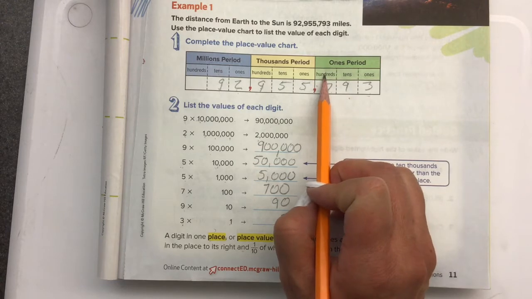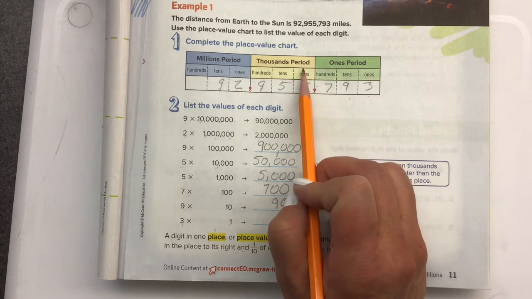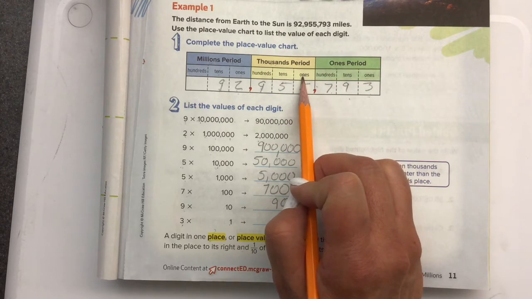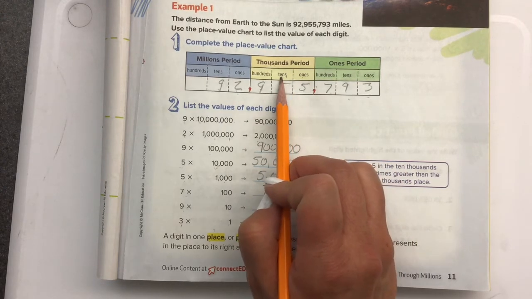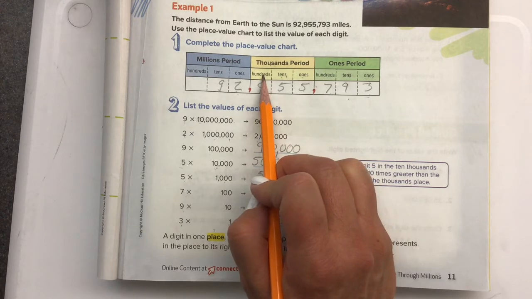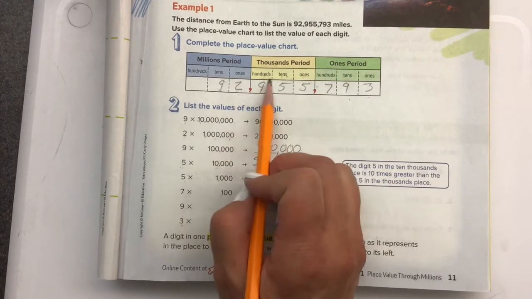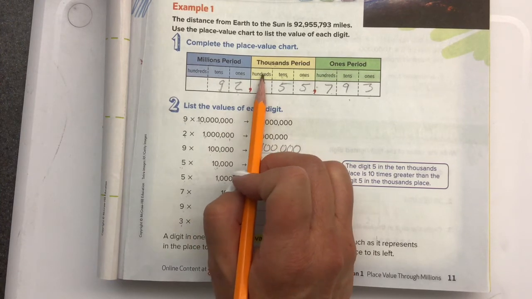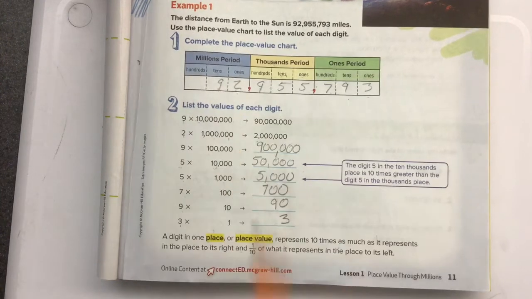And then if we take 100 times 10, we have 1,000. We take 1,000 times 10, we have 10,000. 10,000 times 10 is 100,000. Then we go 10 times 1 equals, you get the picture.